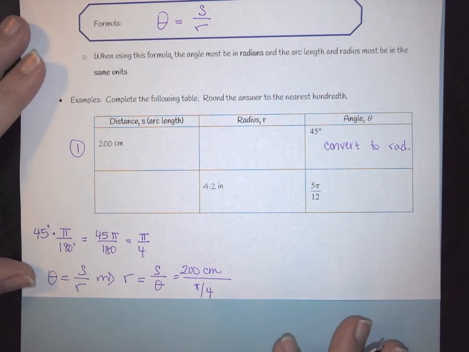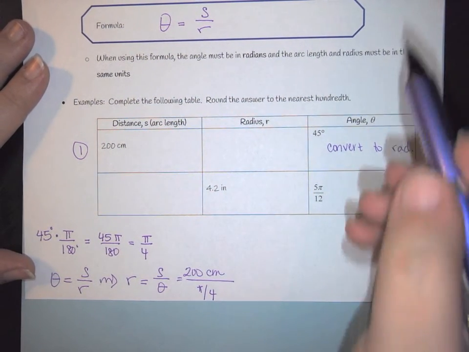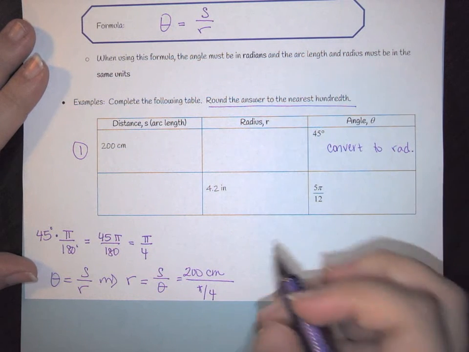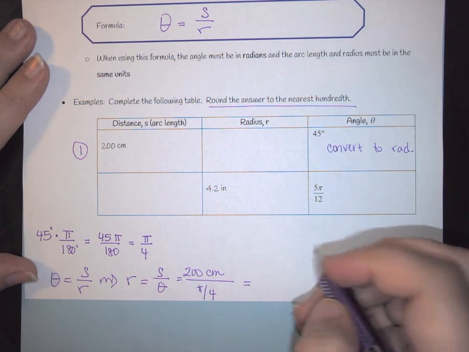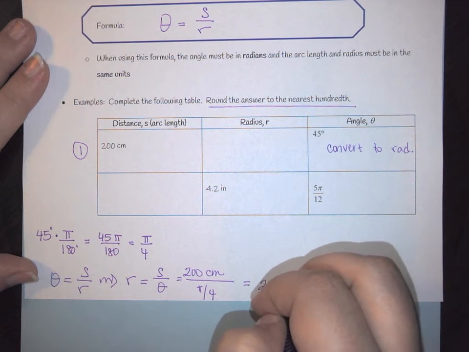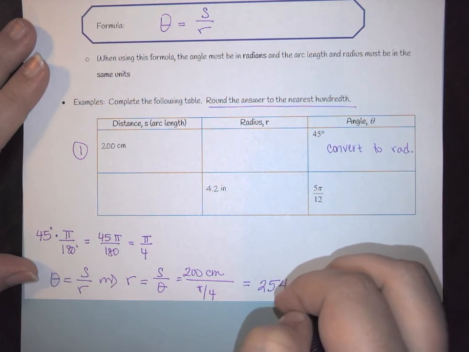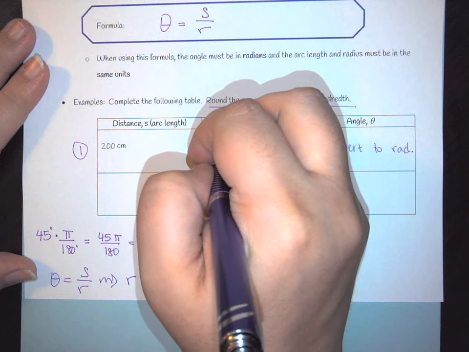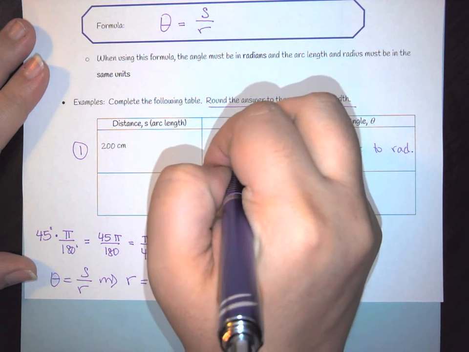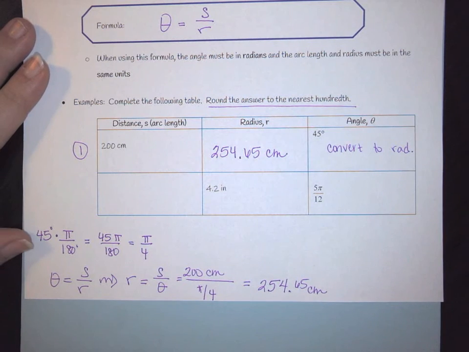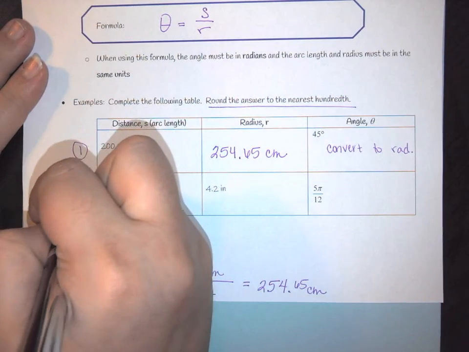In this case, we're going to end up getting a result, and if you paid attention, we were told to round to the nearest hundredth. So we are going to end up getting 254.65 centimeters. And so that's what would go in your box. So we would say that this was a radius of 254.65 centimeters.